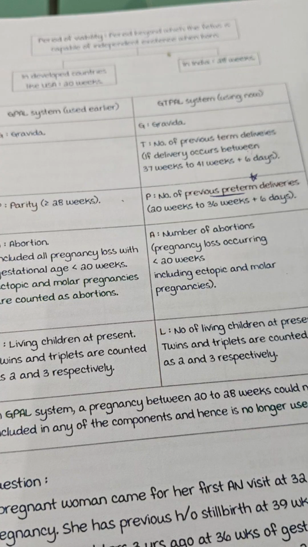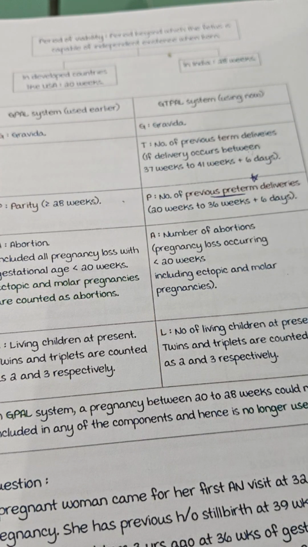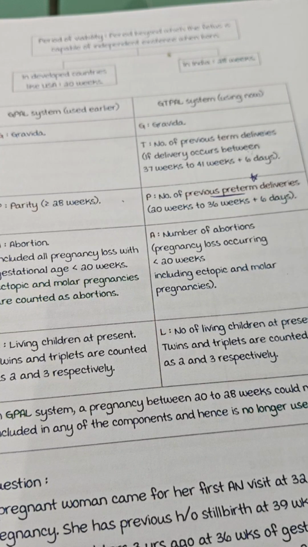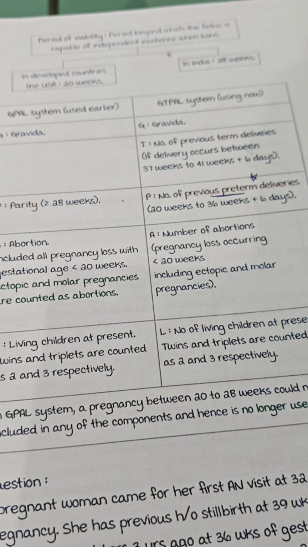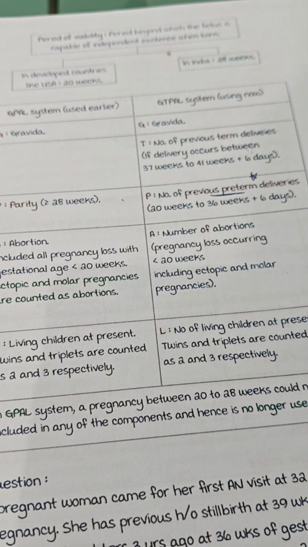So GPAL system or GTPAL system, initially we used the GPAL system, but now we are using the GTPAL system. G for gravida, P for parity, A for abortion, and L for live birth. So gravida, we all know what is gravida. Parity is the pregnancies which have crossed the period of viability, that is more than 28 weeks, and not included in the present pregnancy. Abortion includes all pregnancy losses which occur at a gestational age of less than 20 weeks.